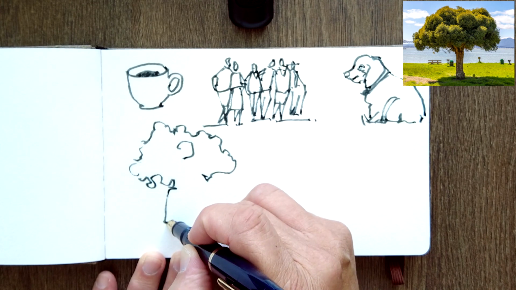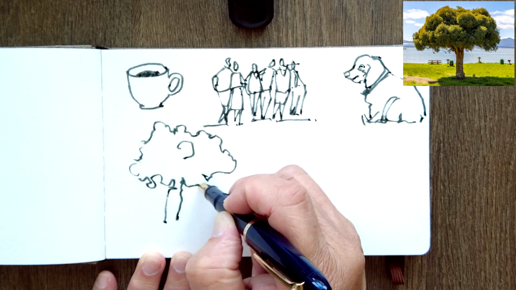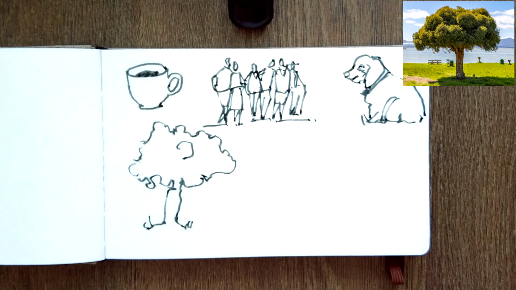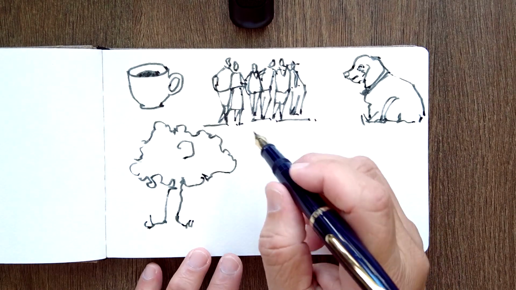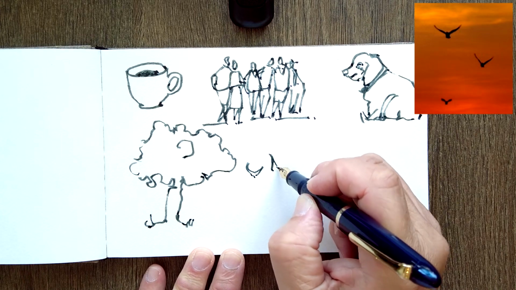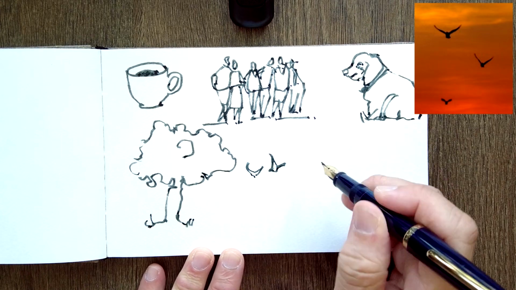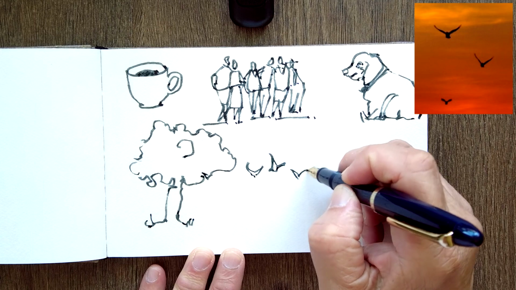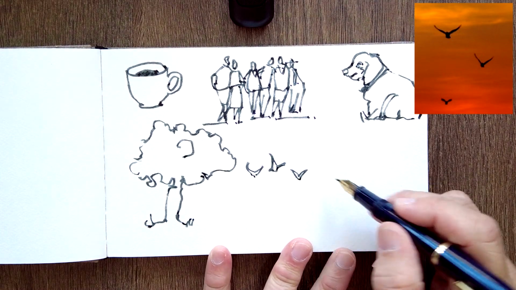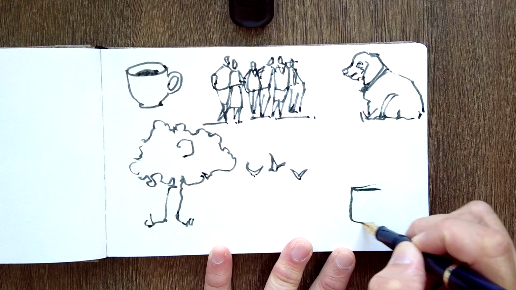Some organic shapes on top, and then the trunk. Okay, badly drawn, but excuse me for that, but I guess you get the picture of what I'm trying to say, right? So again, the next one could be, in fact, sort of little V's to the two wings of birds, and from a distance they look like three birds flying in the sky.